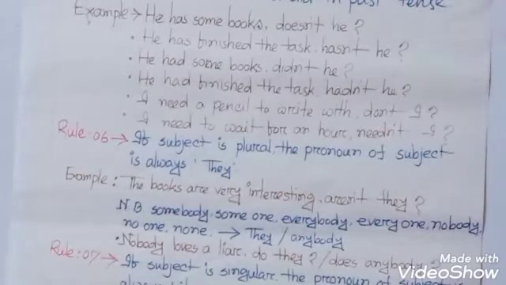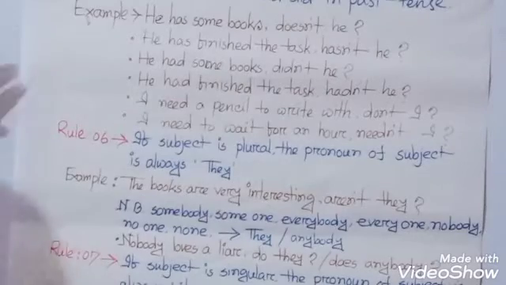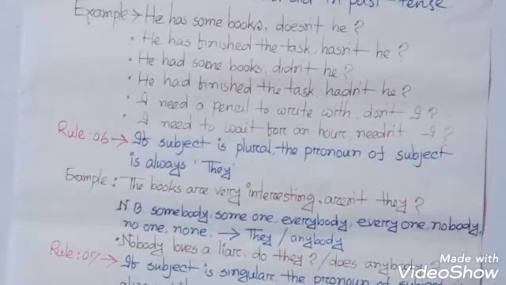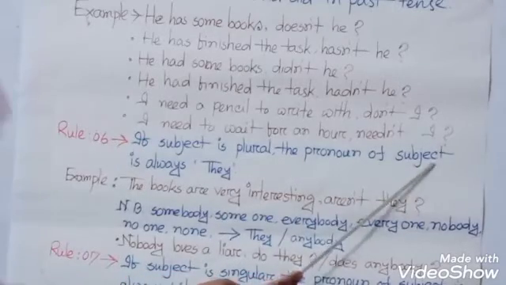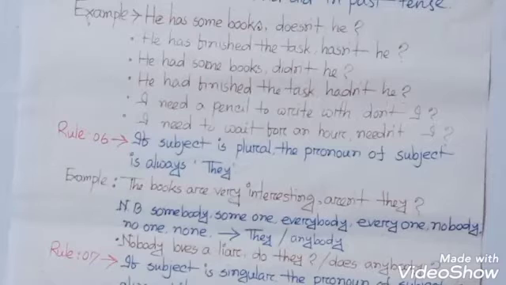Do you understand, my dear students? I think you understand. So, let's go to rule number 6. If the subject is plural, the pronoun of the subject is always they. Okay? If the subject is plural, we should use the pronoun they.